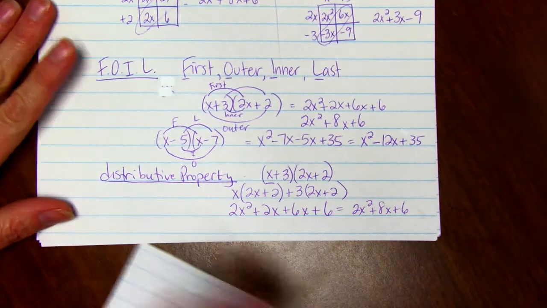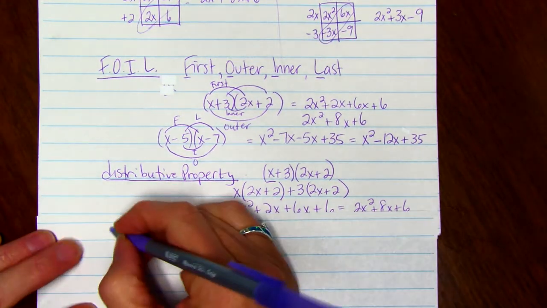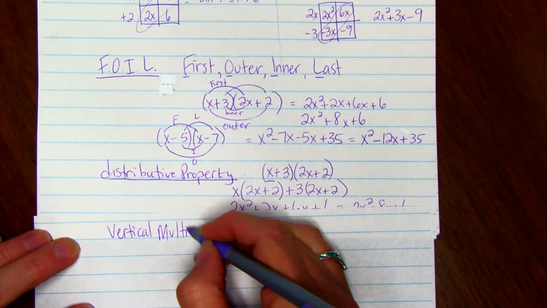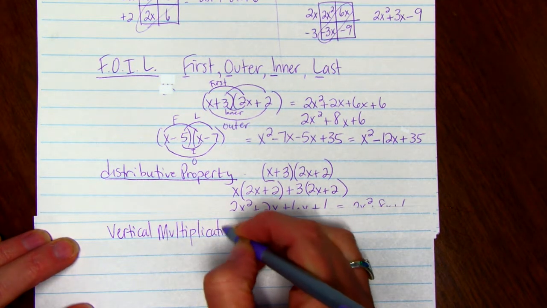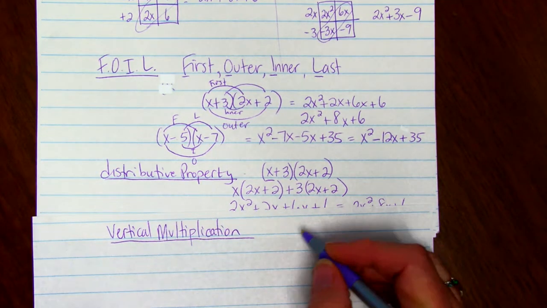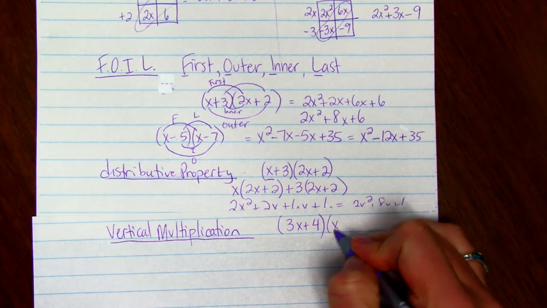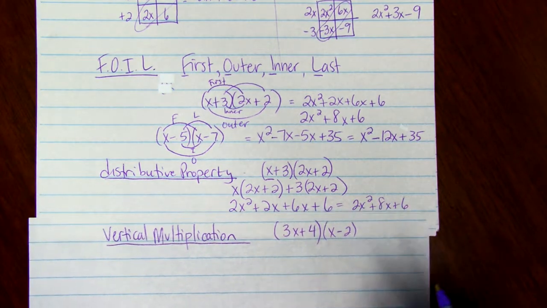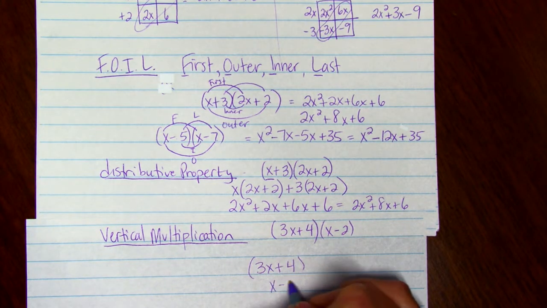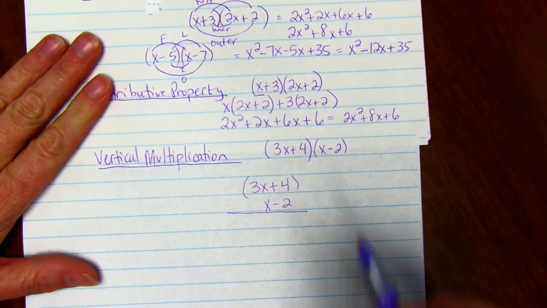And we have one more, and it's called vertical multiplication. So vertical multiplication is just like multiplying multi-digit numbers, so 2-digit numbers. So if I want to multiply 3x plus 4 times x minus 2, I line them up vertically, and I multiply, just like I do with 2-digit numbers.